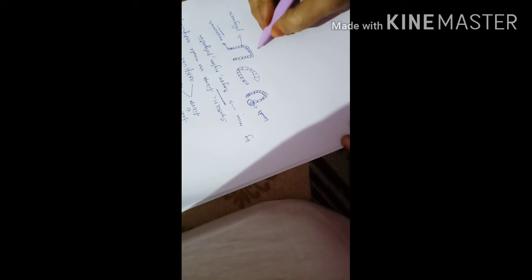This combination of monomers to form a large unit we call a polymer. The word polymer comes from Greek. Poly means many, and mer means unit. So many units combined form polymers.